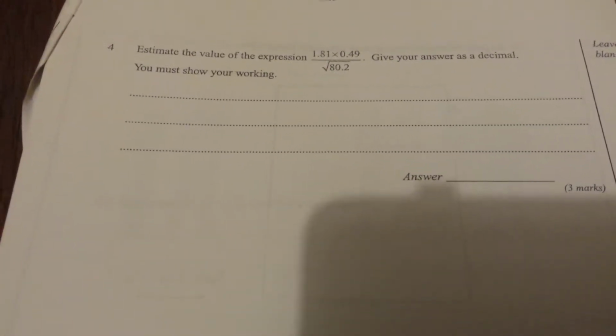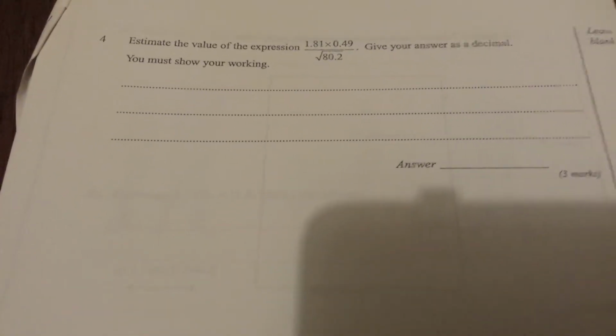Boom! What have we here? Another GCSE question for you. This is a past GCSE question. So, this happens all the time.